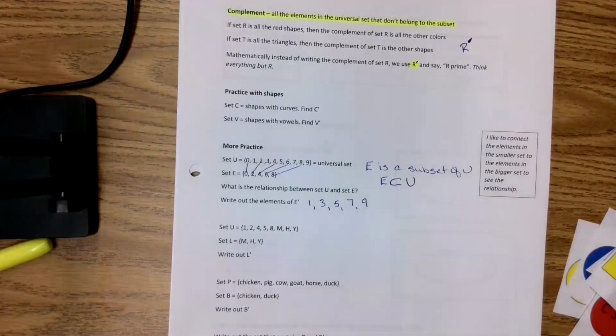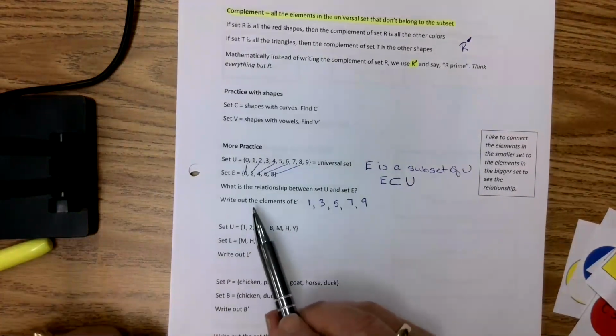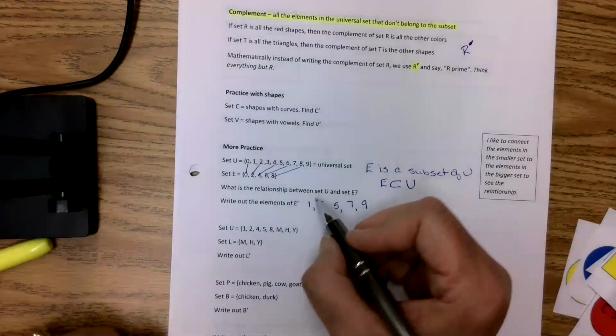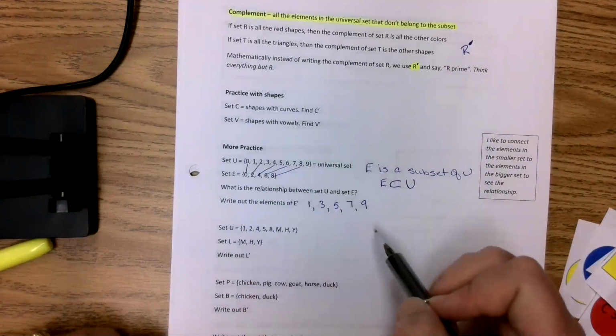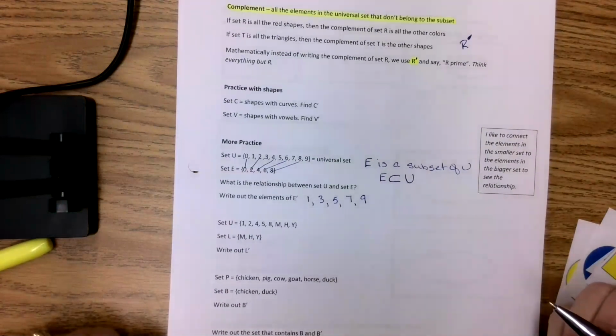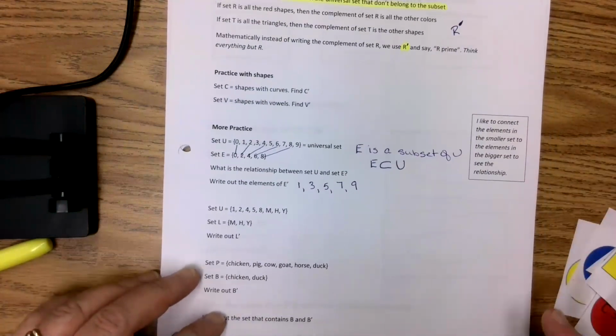Specifically, here's a way to get full marks, because I said write out the elements. If I had the word set in there, then you would need the cool brackets like this one. But it just said write it out, so we did. Ta-da! All right. So that is my set E prime.